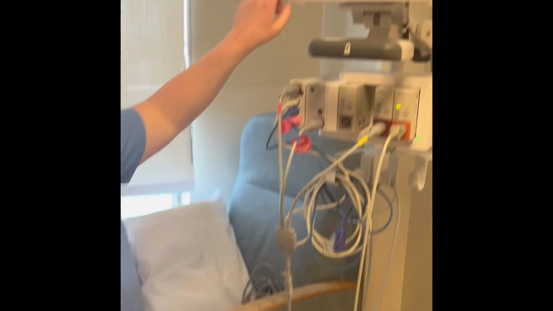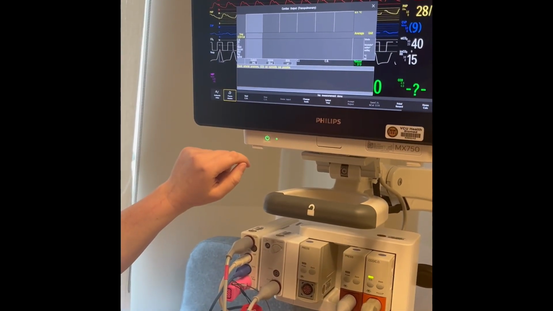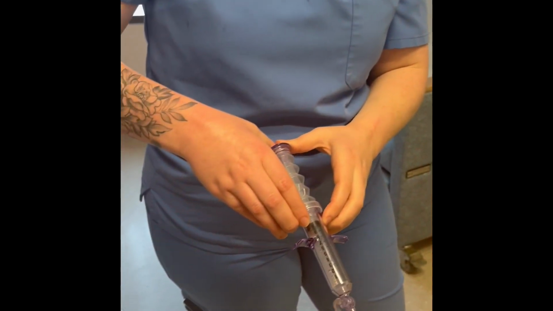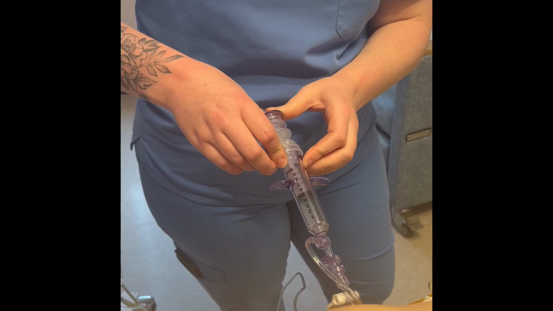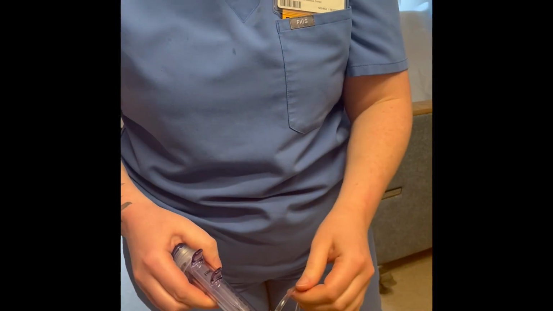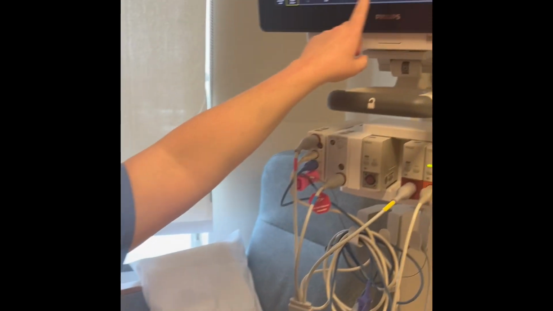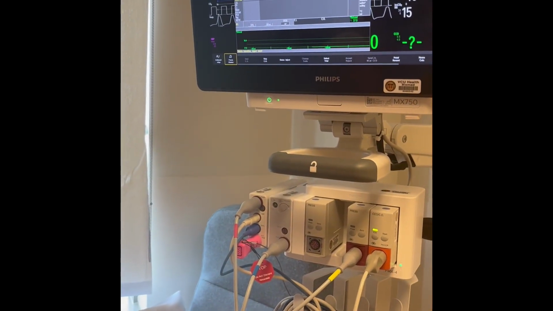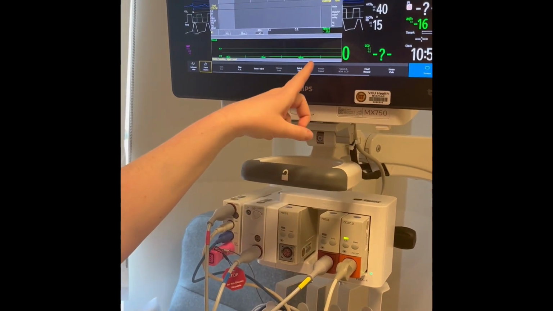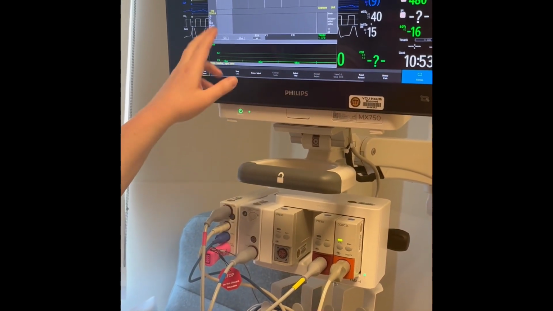You're going to click start CO. And then once it says inject now, then you're going to slowly but steadily inject your 10 cc's. And then you're going to turn that back off to there. And then wait for your waveform to show up. Since this is the demo screen, it's not going to work, but you should see a tall wave. And then when it's done, you'll have your cardiac output.